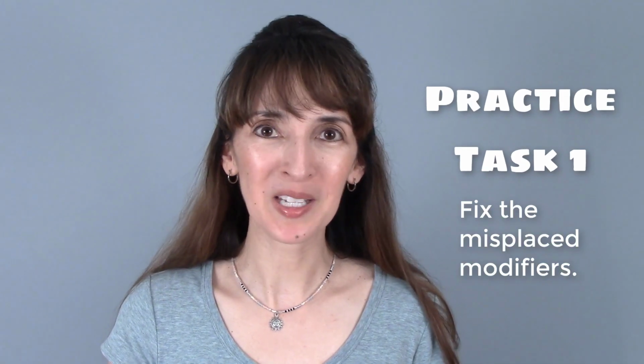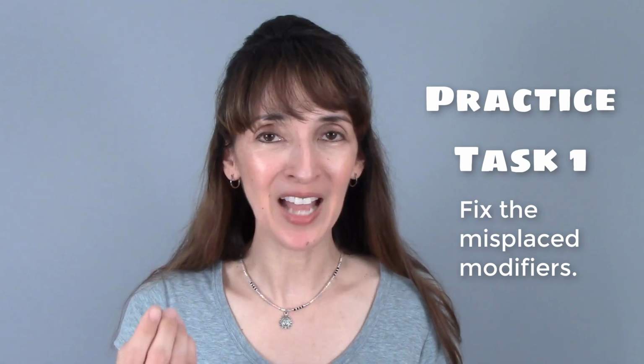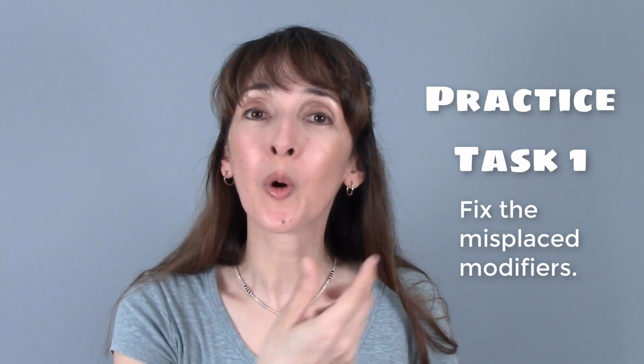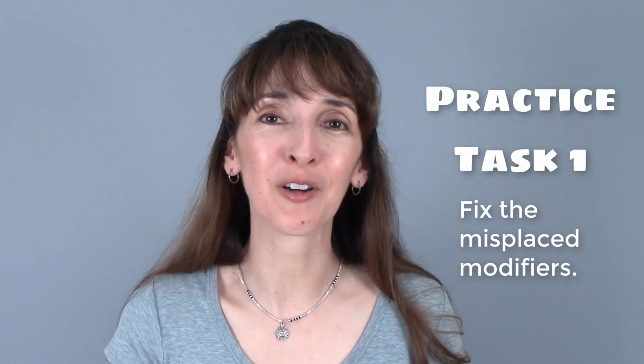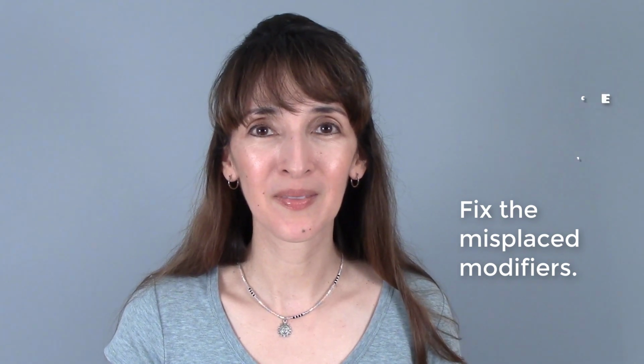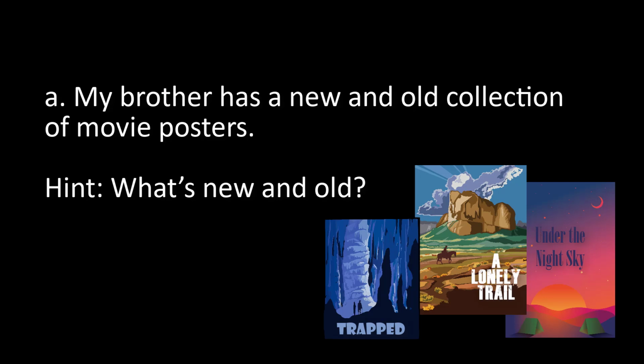Okay, time for a practice task. Fix the misplaced modifiers. It could be an adjective or an adverb, or a prepositional phrase functioning like an adjective or an adverb. A. My brother has a new and old collection of movie posters. Hint: what's new and old?